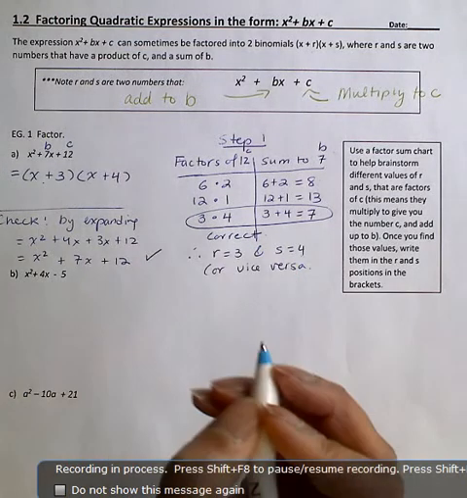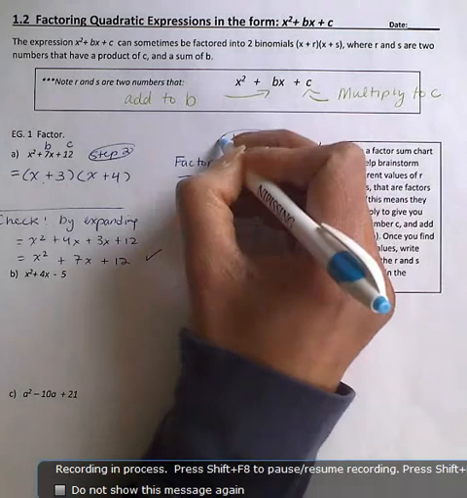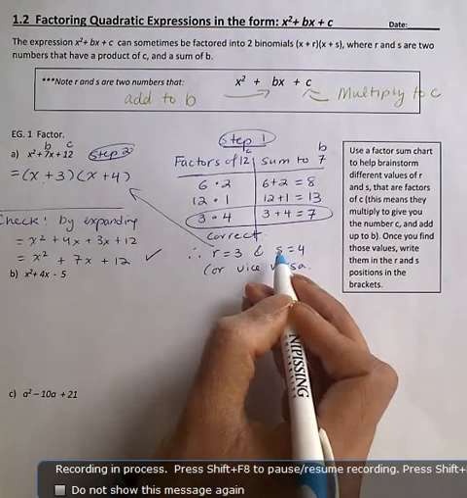Okay, I'm just going to add here that this was step 2 for you. So step 1, you make the chart. Step 2, you just take these numbers and you put them in these two positions.